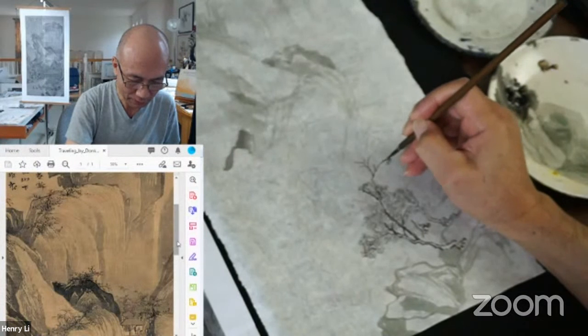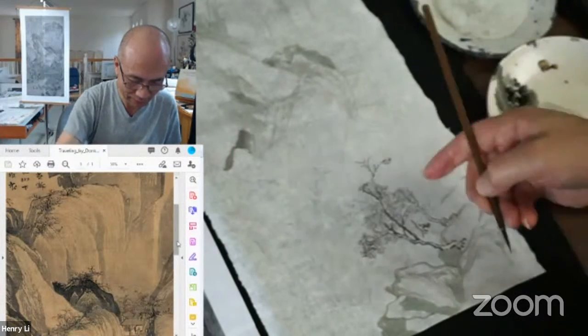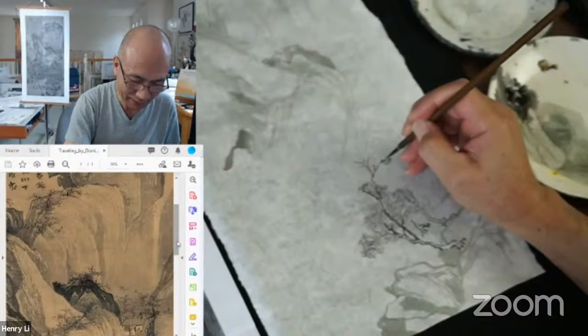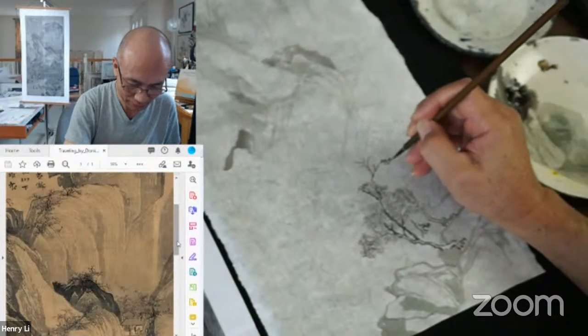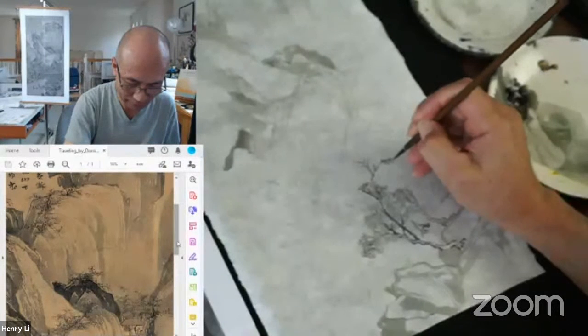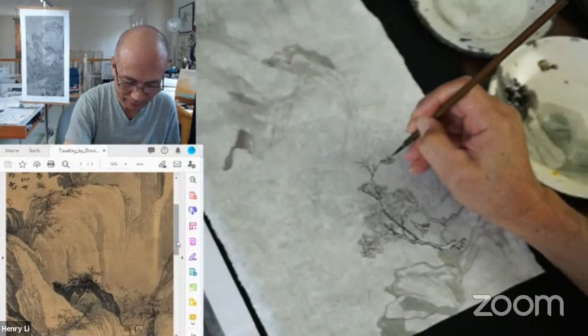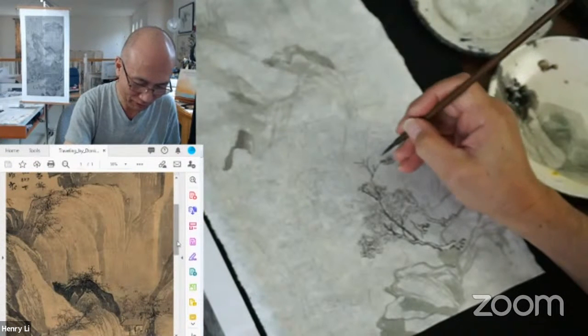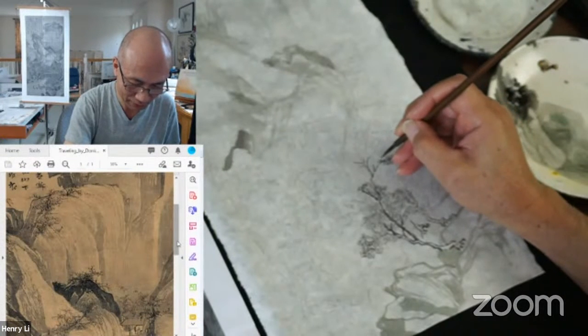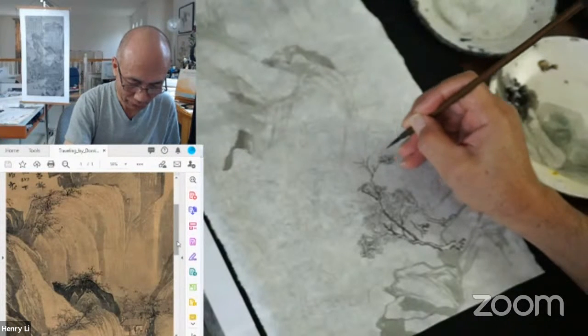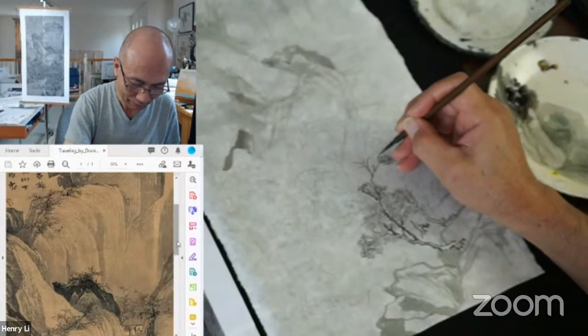There are two kinds of trees here. There's another one behind I will show you, which is called the locust. Do you know that tree? Locust. With some flowering in the spring. It's a very old tree, could be very old. Very common in China.